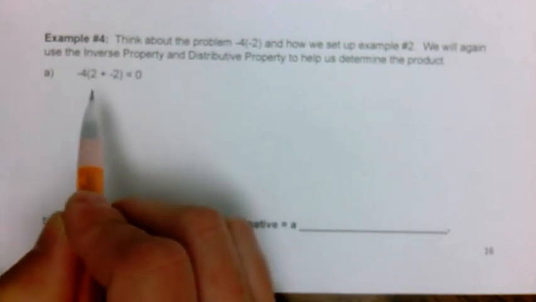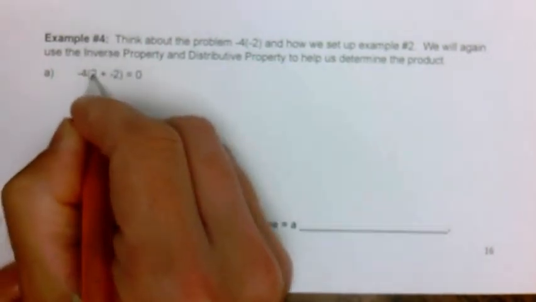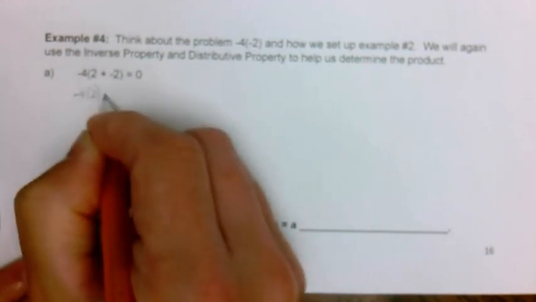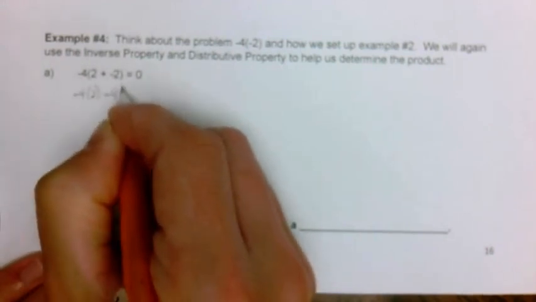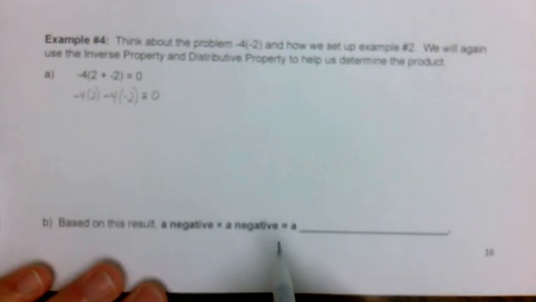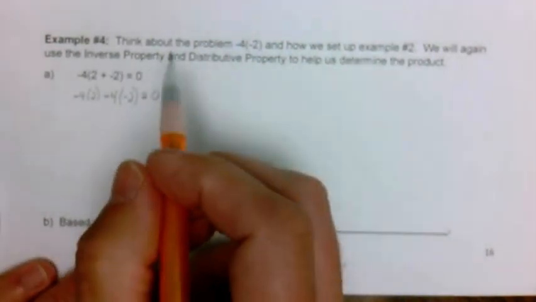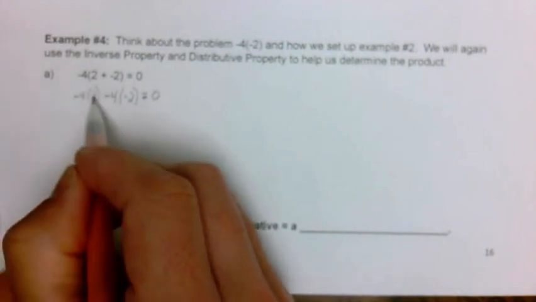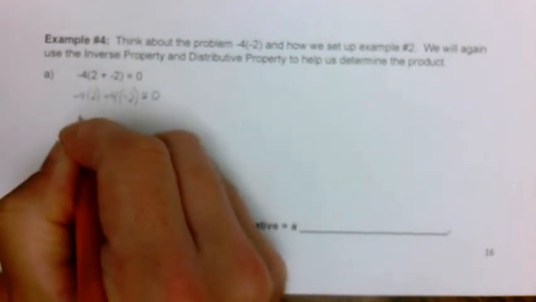Let's use the distributive property. Negative 4 is going to multiply the 2, and the negative 4 is going to multiply the negative 2 to equal 0. In our examples above, we said that 4 times negative 2 was equal to negative 8. Negative 4 times 2 is also going to be negative 8.